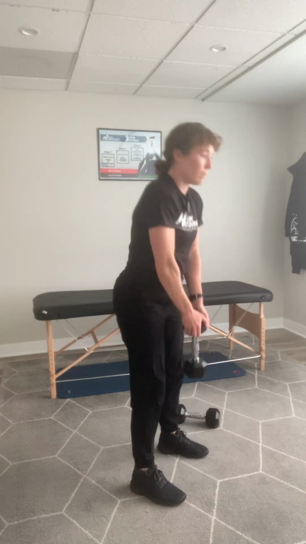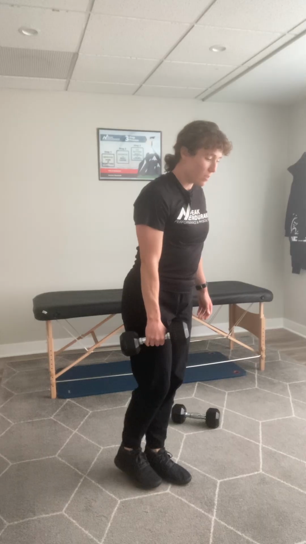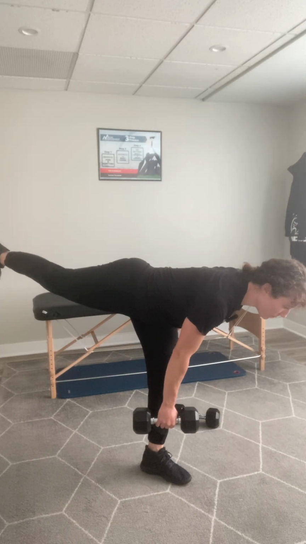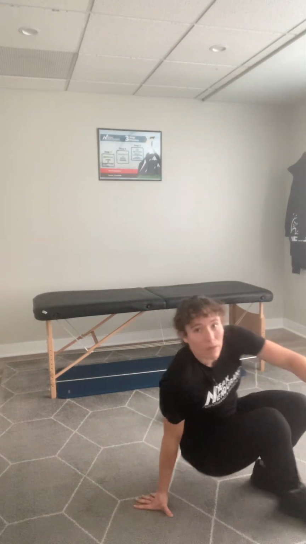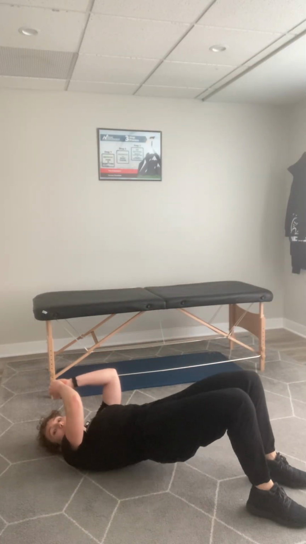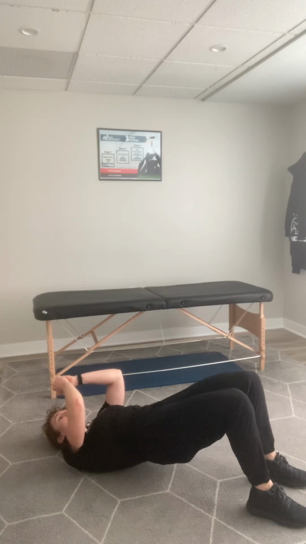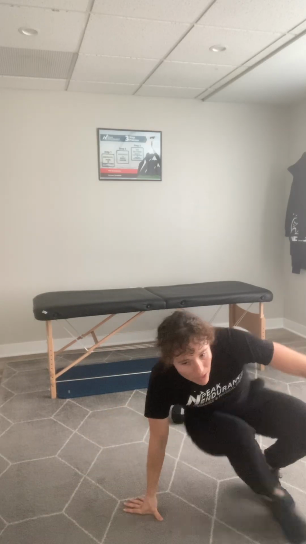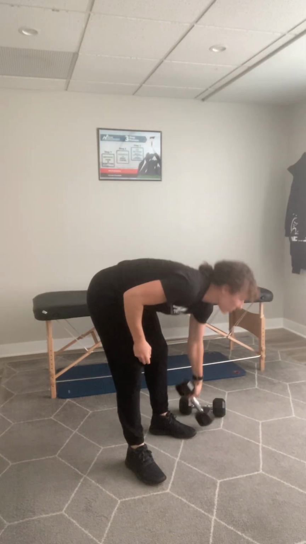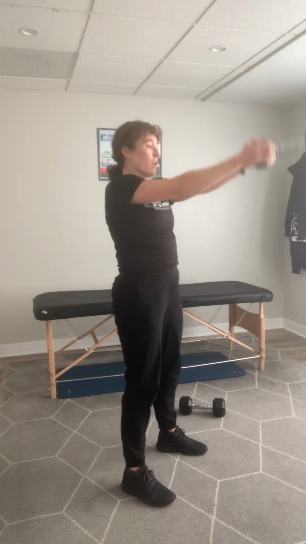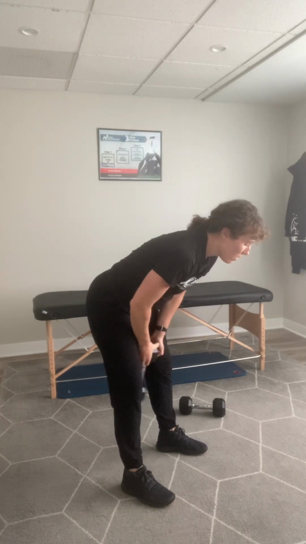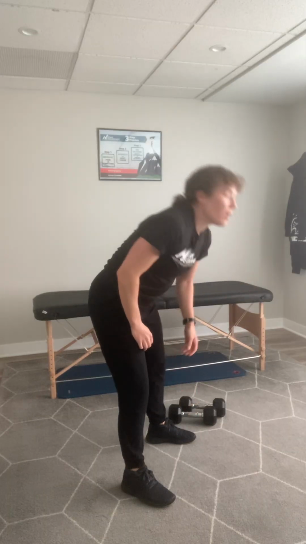Deadlifts. Lots of people like to do single leg RDLs. Or you can flip it over onto your back and do something like a bridge or a hip thrust. Another hinge would be something like a kettlebell swing. So again, you've got the hips going back and you're working on a hinge with a little bit of speed component there. So some sort of squat, some sort of hinge, you've got your lower body pretty well covered.